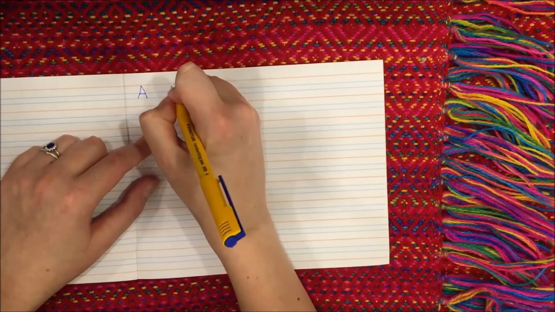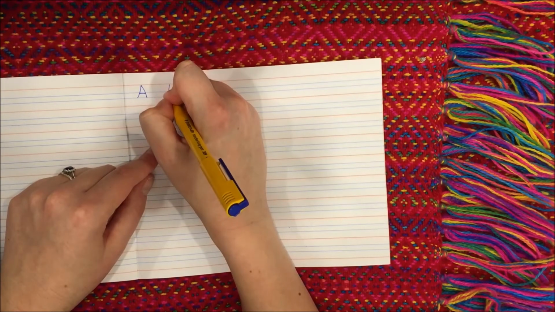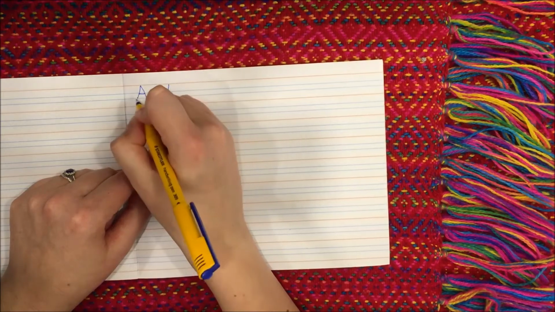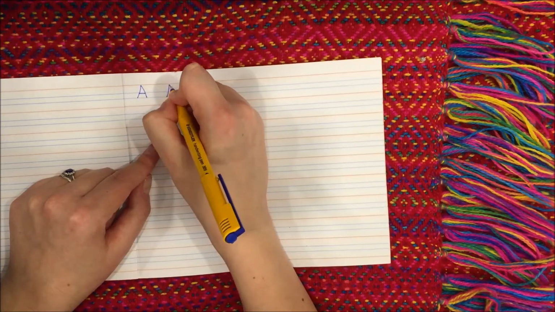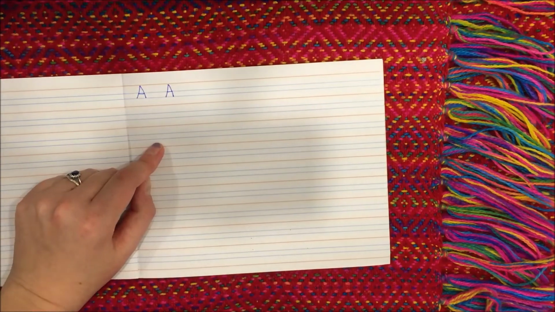Let's watch again. Red line, so my finger space now. Red line, drop down, come off. Your pen needs to come off. You always drop down, we don't go up. Go back to the top, drop down, take your pen off, bar across. Should we do one more time?